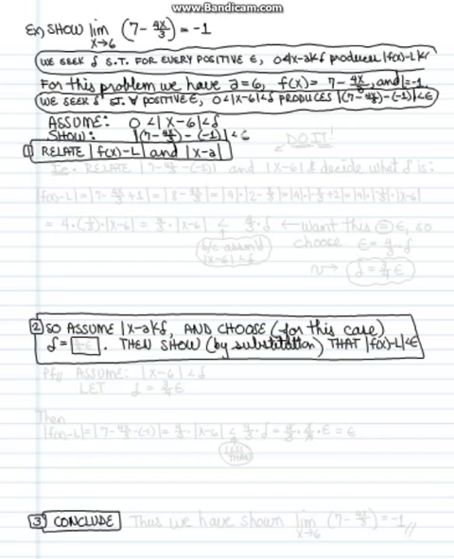Okay, so the first step is to relate the absolute value of f of x minus L and the absolute value of x minus a. In particular, we're going to relate the absolute value of our f, (7 minus 4x)/3, minus our L, -1, and our x minus a, which is x minus 6, absolute value, and decide in this situation what delta must be equal to.